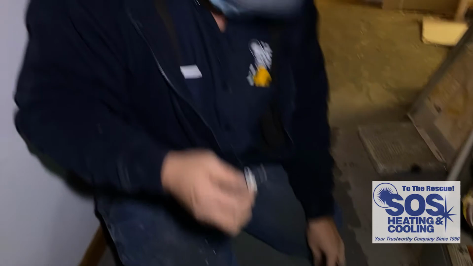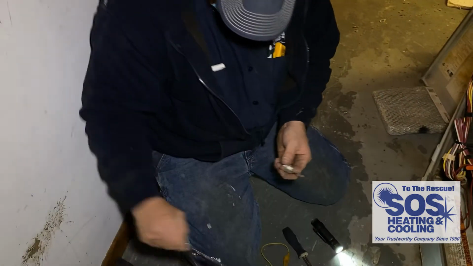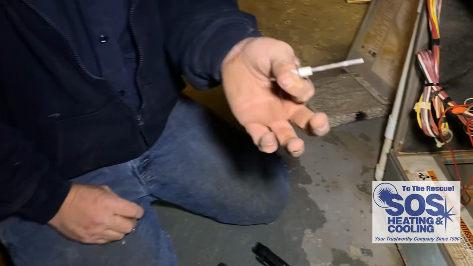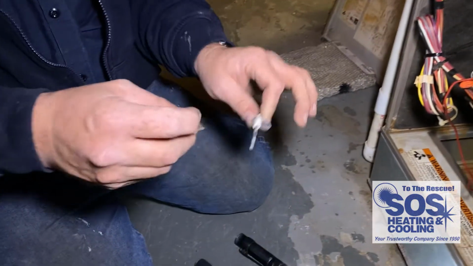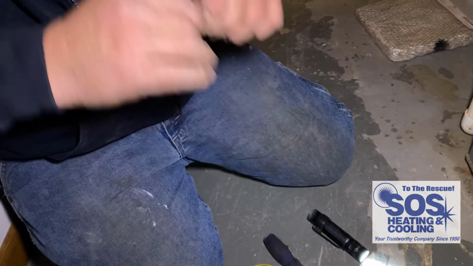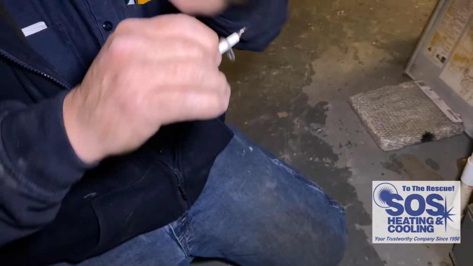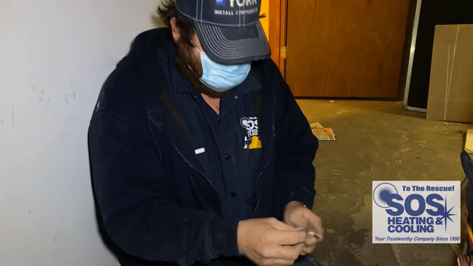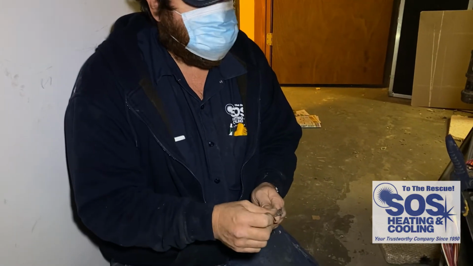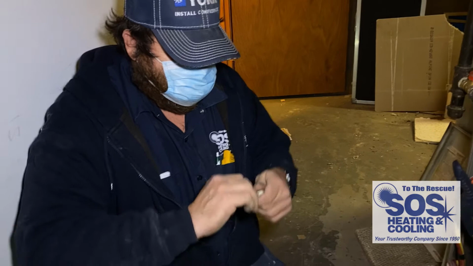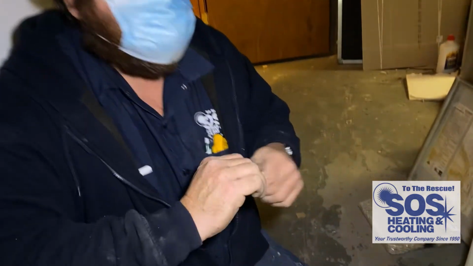Get a piece of sand cloth. Be very careful. Always keep your hand on the white part. Don't touch the metal rod. What you're going to do is shine her up. What this does, it proves flame signal. How do you know you've got a dirty flame sensor? What happens is you shut the furnace off, you turn it on, it starts up, and the burners drop. Good indication that this thing here is dirty.